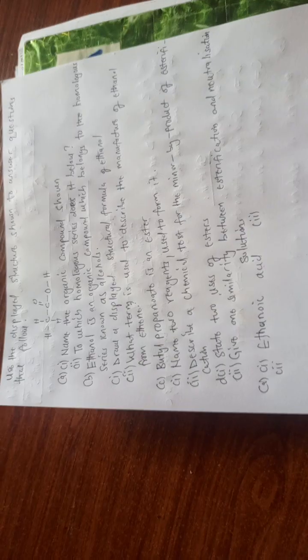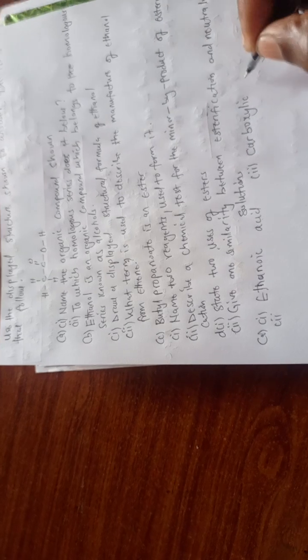Unless they say the functional group, then we are going to say carboxyl group. Here they have asked for the homologous series, so the homologous series is carboxylic acid.